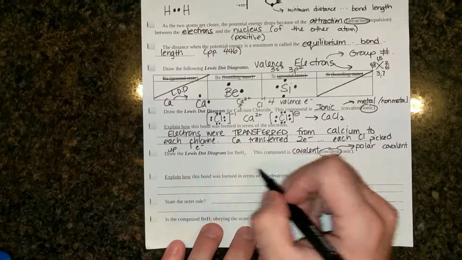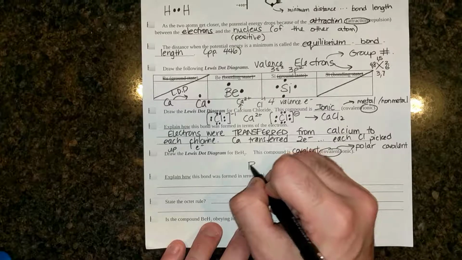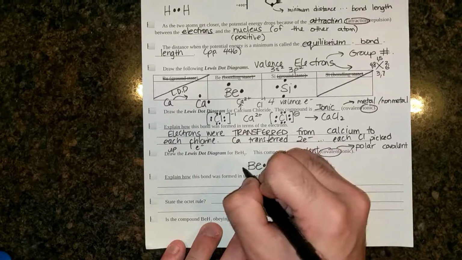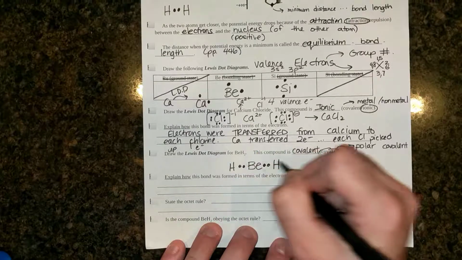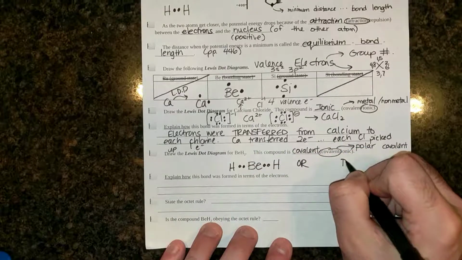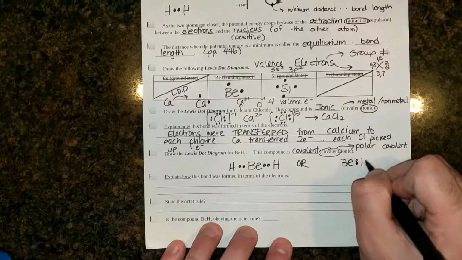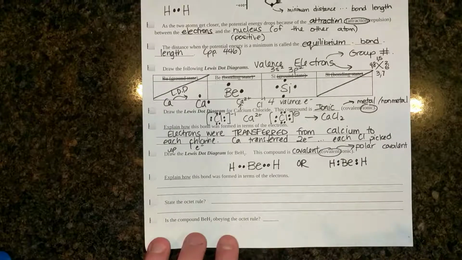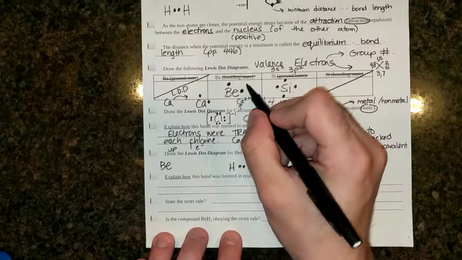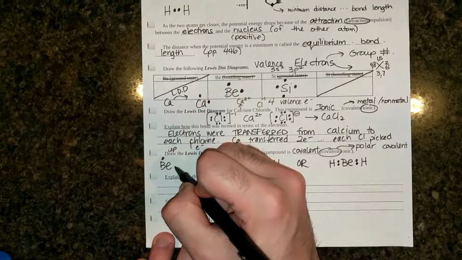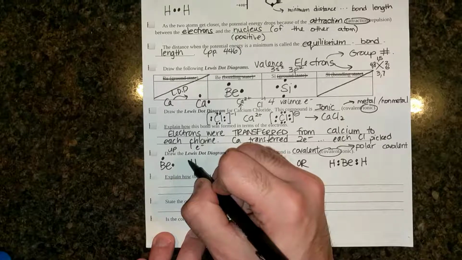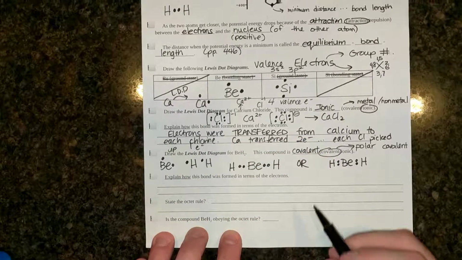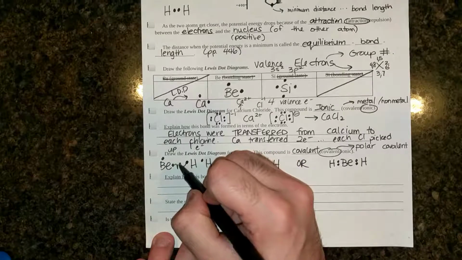So the way that I would draw the Lewis dot diagram for BeH2 would be Be, H, and sometimes people draw it like this, Be with 2 dots, and H, H. Okay, and that's because I had a Be, which up here you saw has 2 valence electrons, and there are 2 H's that each have 1 valence electron, and they bond together.